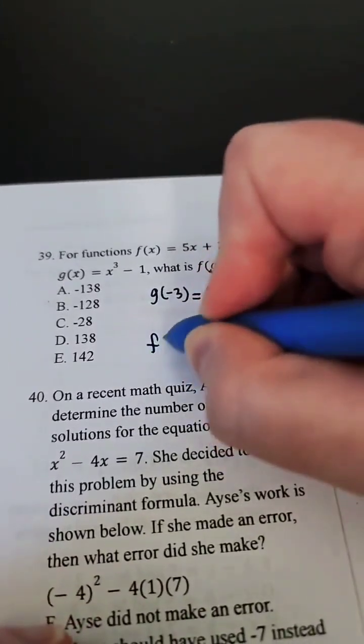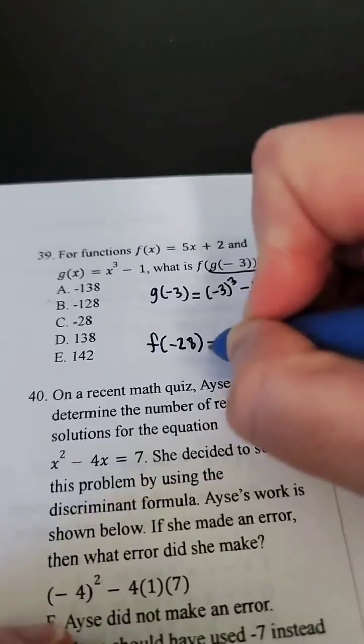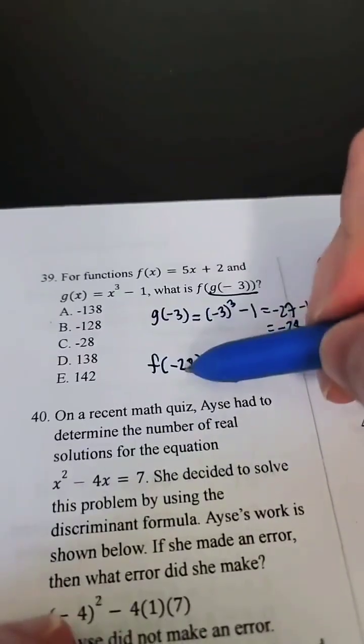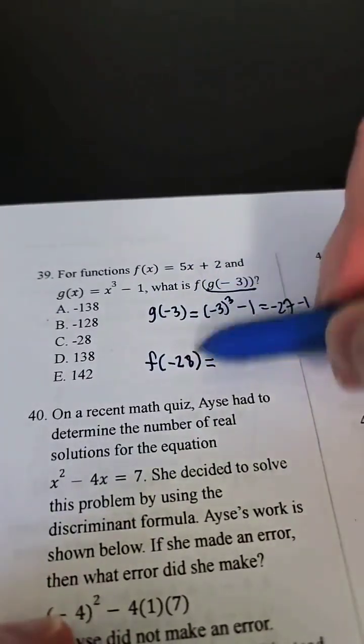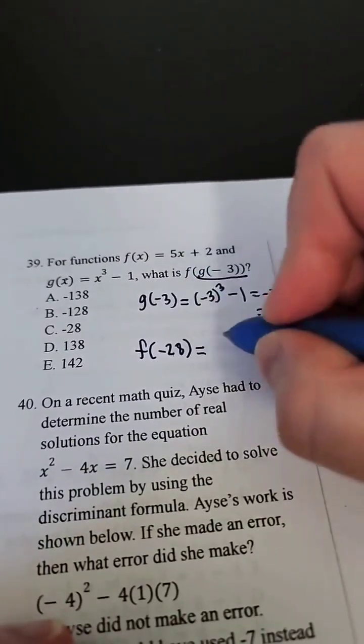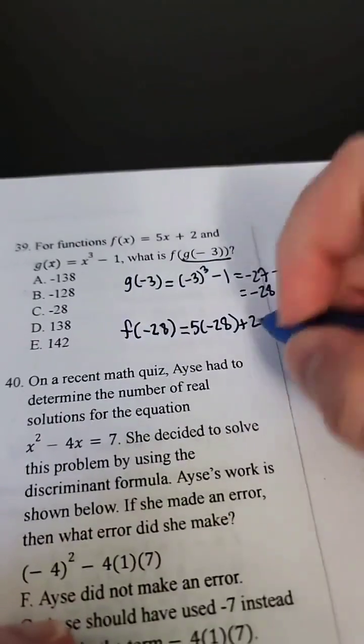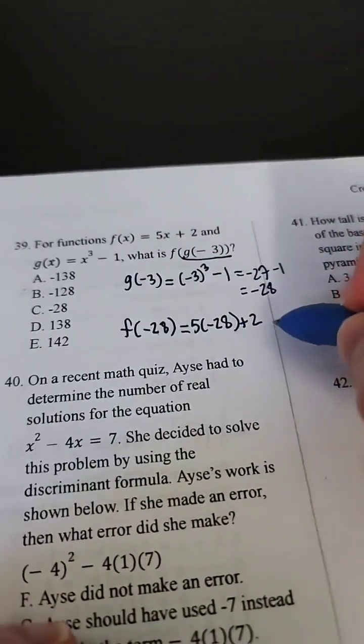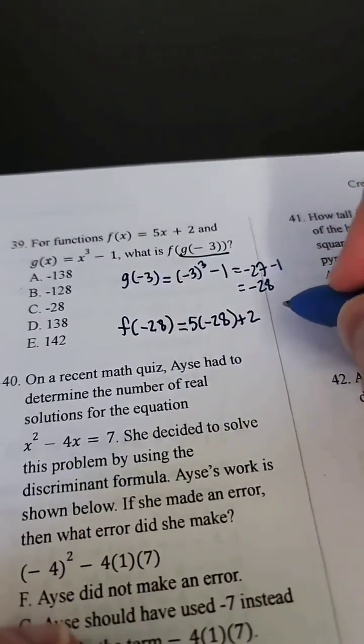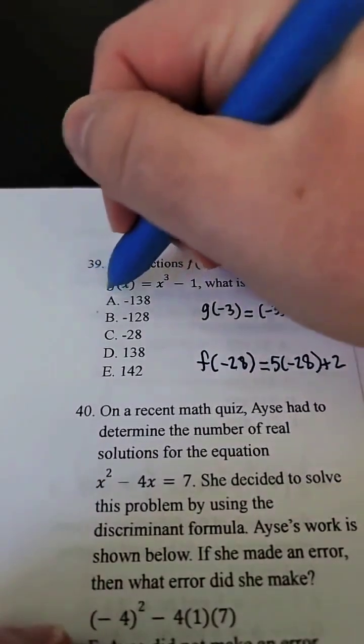So instead of writing g of -3, we can write -28. So it's going to be f of -28. And that's going to be equal to, again, this is replacing the x. So everywhere we see an x, we put -28. So it's going to be 5 times -28 plus 2. So then we're going to do 5 times -28 plus 2. And that's going to be equal to -138, which is just A.